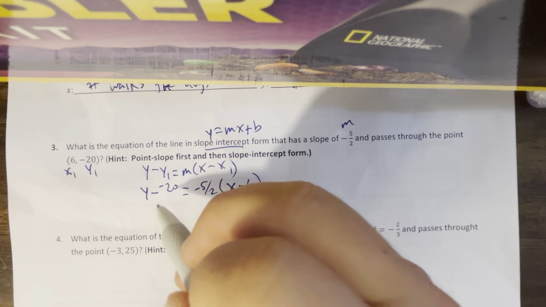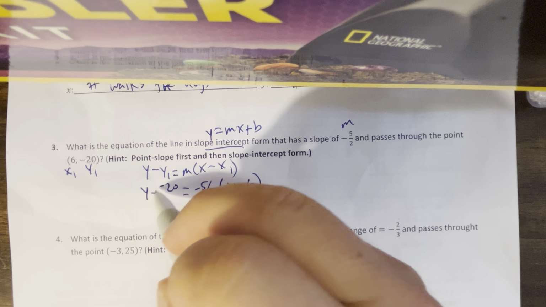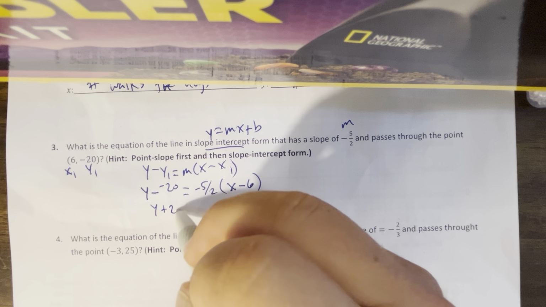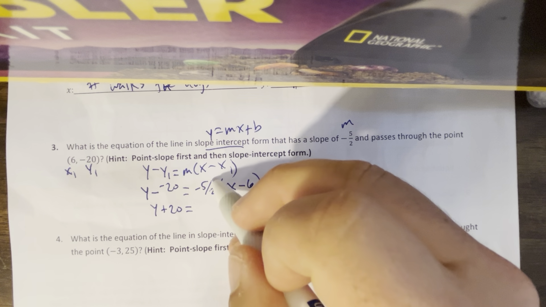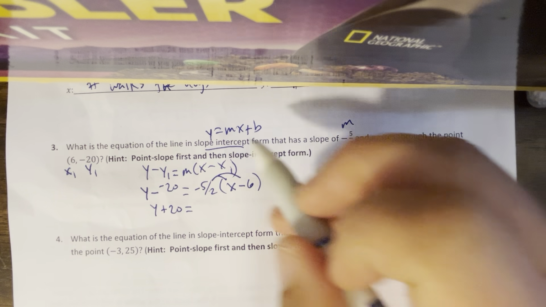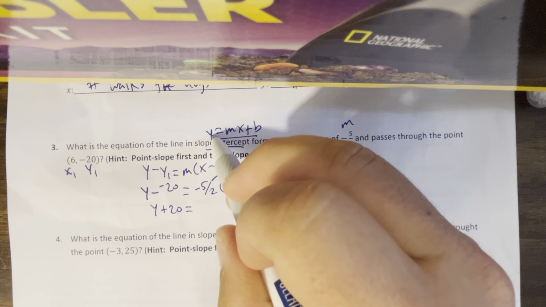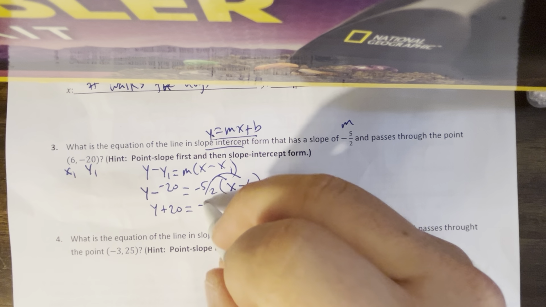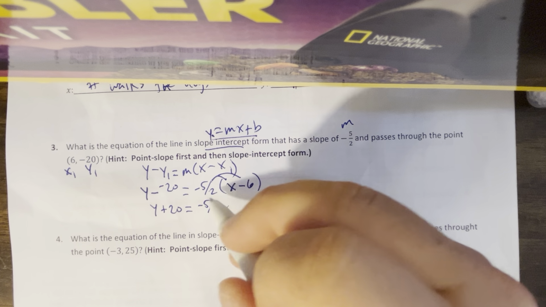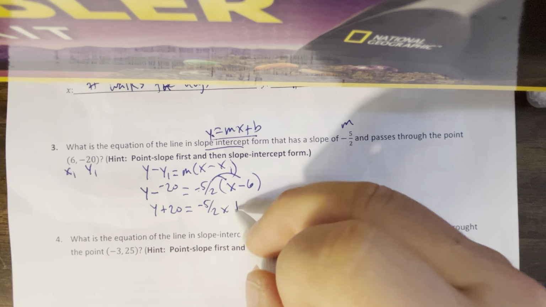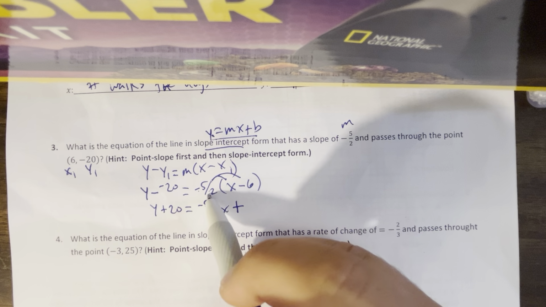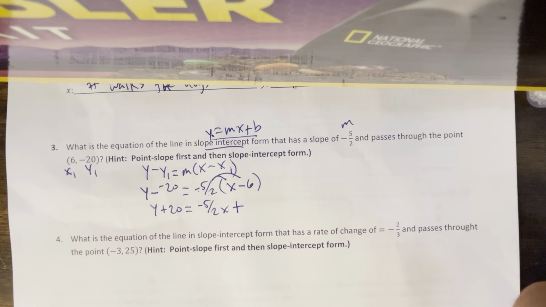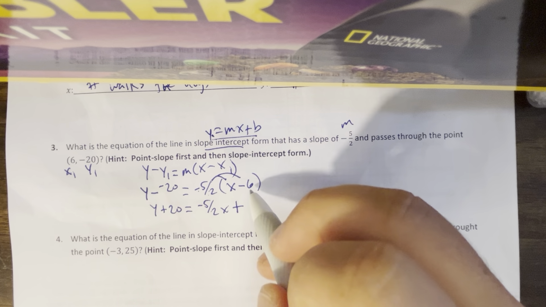So I'm going to do two things at once. First, this is a minus a negative, which turns into a plus, so y plus 20. And on the right side, we're going to distribute because I want to get it into this form with the y by itself. And so the first step, we're going to distribute. So -5/2x. And then a negative times a negative is going to be a positive, and then we've got to multiply 5/2 times 6. So you could put this in Desmos in the calculator, or you could do it by hand.